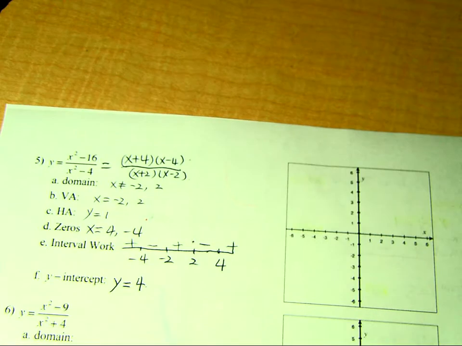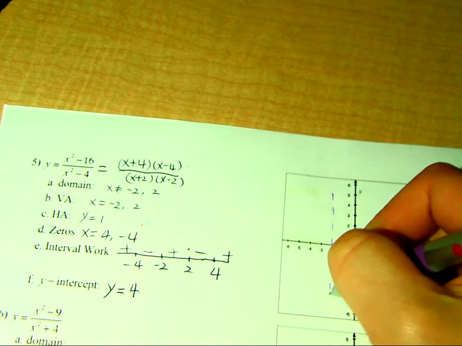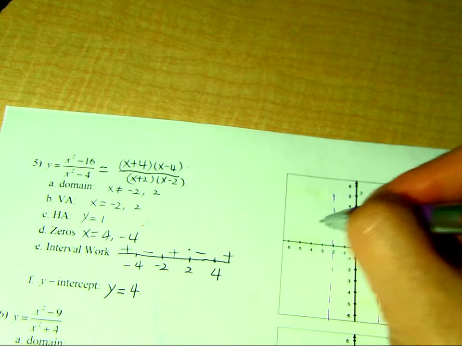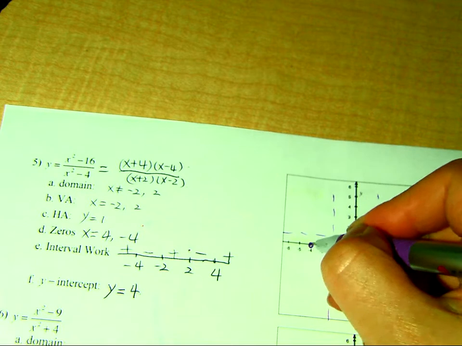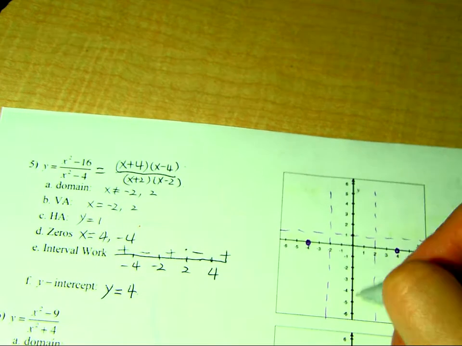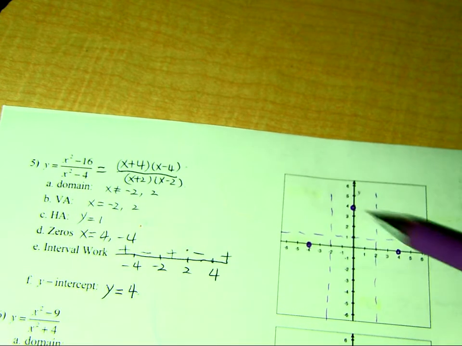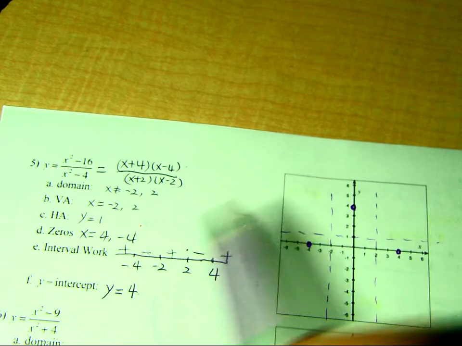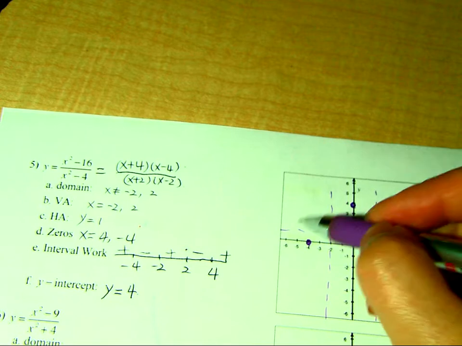Okay, now let's graph. VA, so negative 2, positive 2. HA, y equal to 1. Zeros, negative 4, positive 4. And the y-intercept is positive 4. Okay, so the graph will pass through these 3 points and approach these 2 lines and follow this interval work. So positive first, that means above.